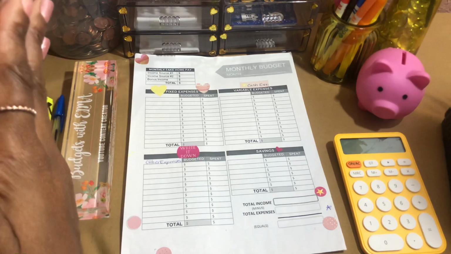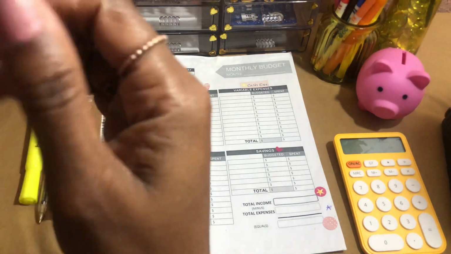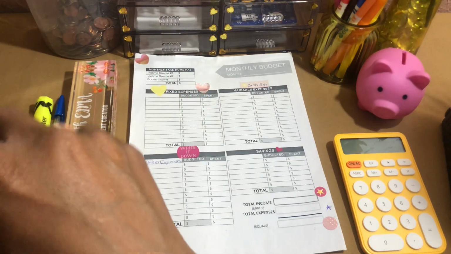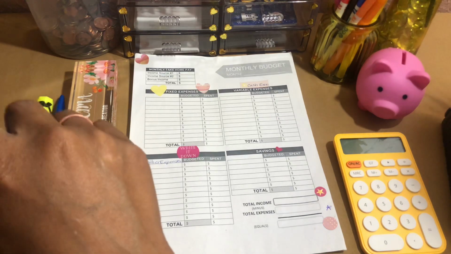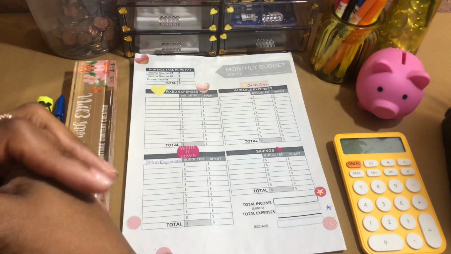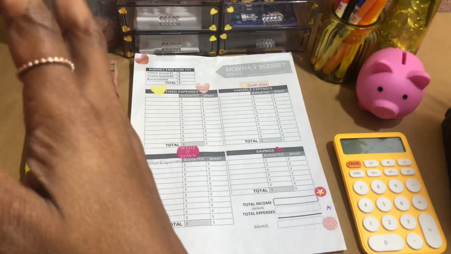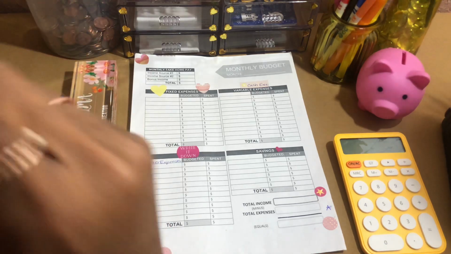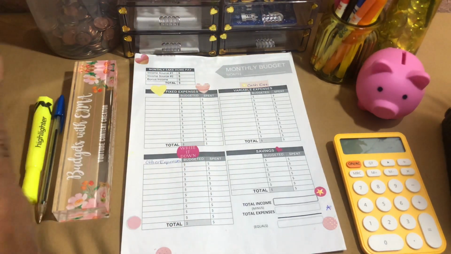Our variable expenses are more things that we do spend on a regular basis. However, there are things that the amounts are different, right? And they fluctuate. So things like groceries, gas, personal, beauty. If you have kids, that would be one of the variables. Shopping, and it goes, eating out, and there's different categories. But let's first determine those fixed expenses.